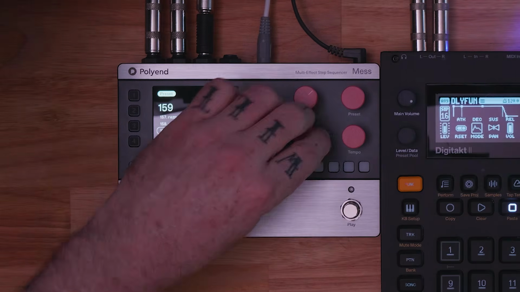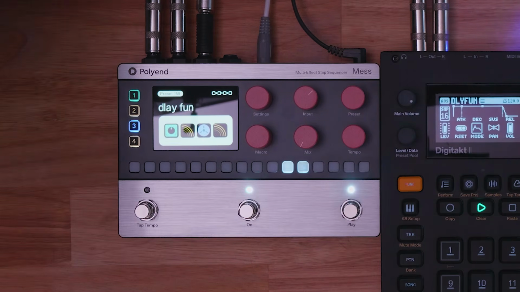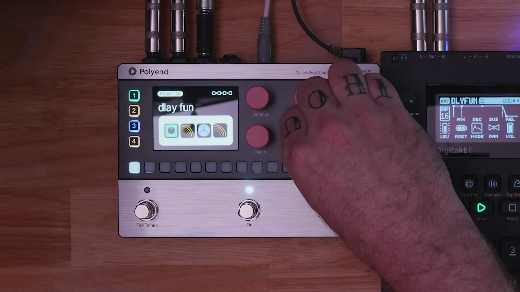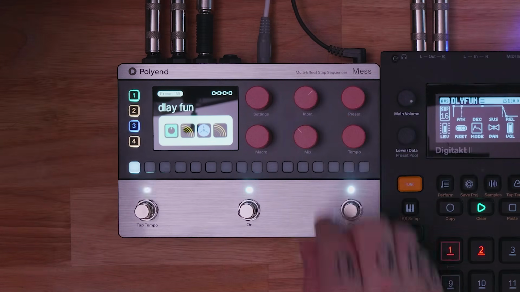Okay, delay fun. Mix down. So there's a little bit of reverb coming from the Digitakt. Okay, let's bring it in. So cool.